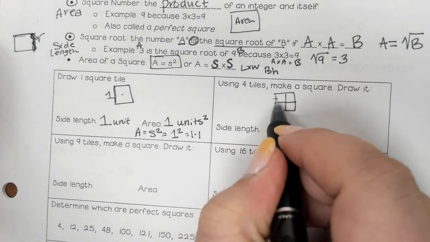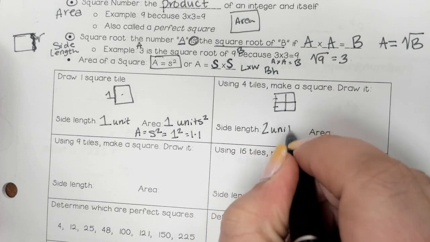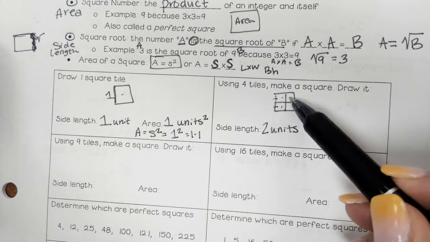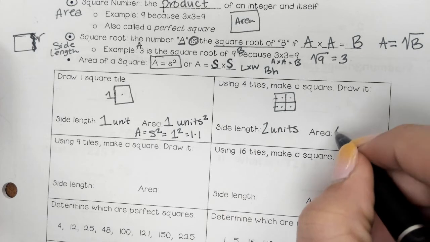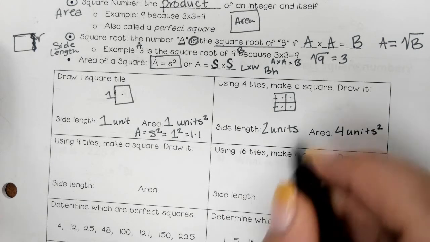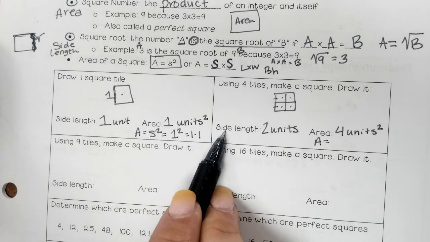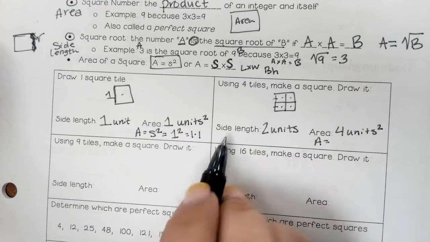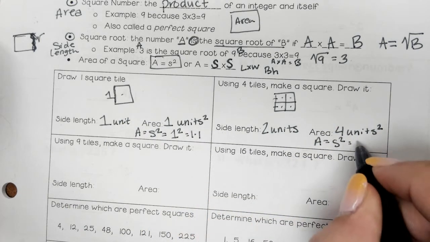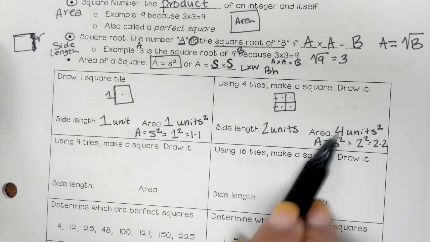And each side is 2 units long. The area, you can see we used 4 tiles, so that would be 4 units squared. We also know that the area is just the side length to the second power. The side length squared. The side length here is 2. 2 squared is the same as 2 times 2, which is just 4.